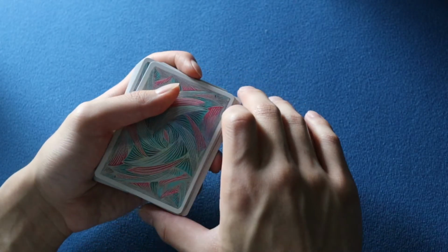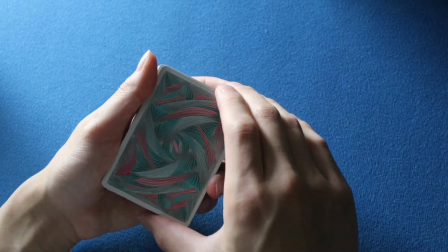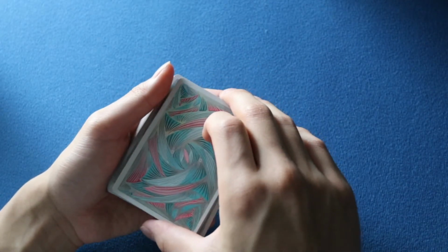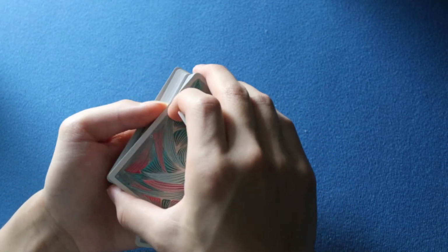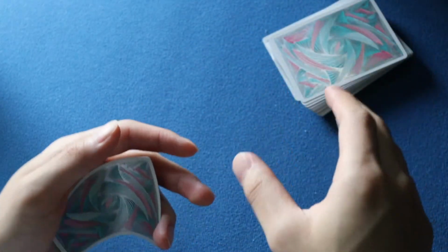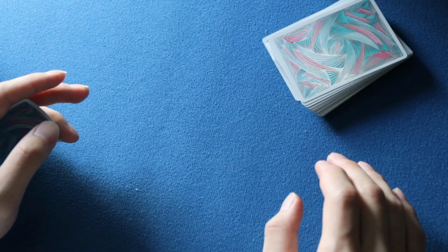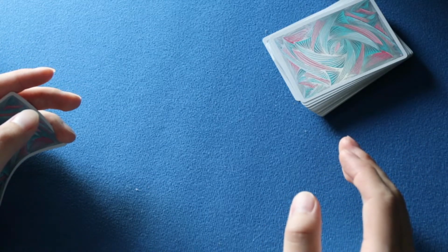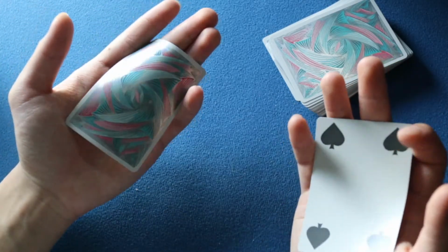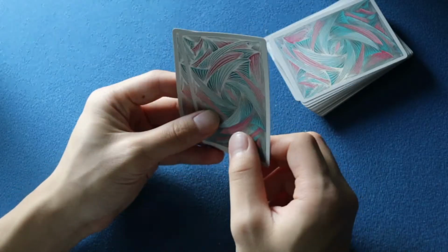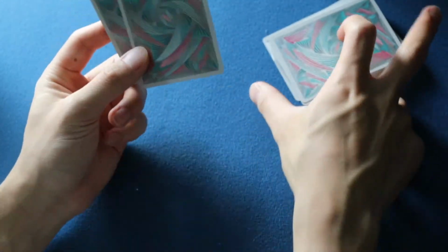The side steal is done as a squaring action of the deck. You then execute the DPS as a means of handing the deck out for someone to shuffle, and your left hand just drops off to your side. And that's the bilateral side steal, which is a very interesting move.